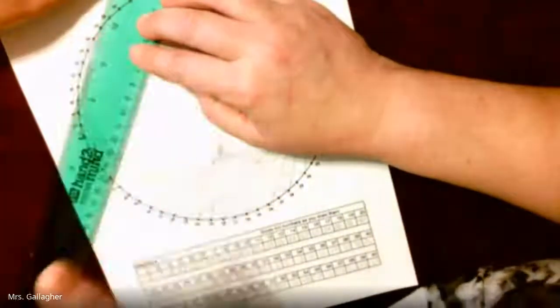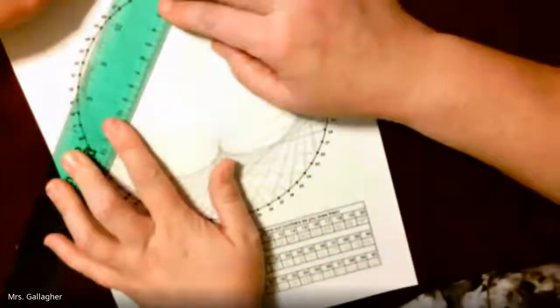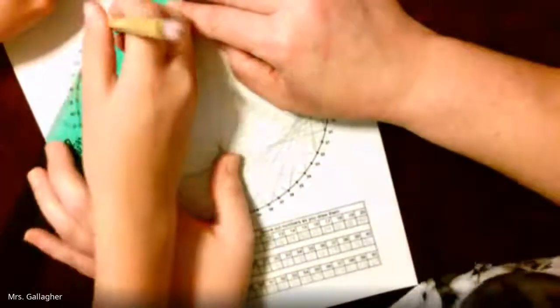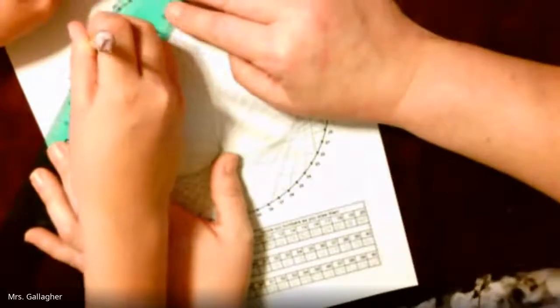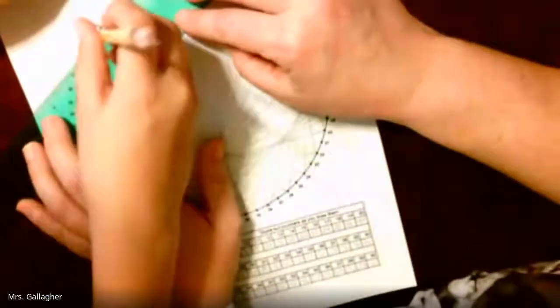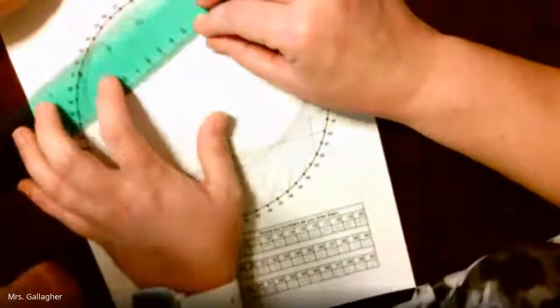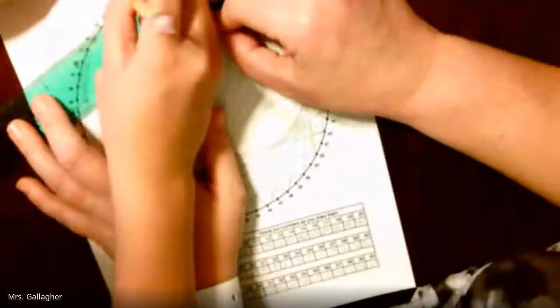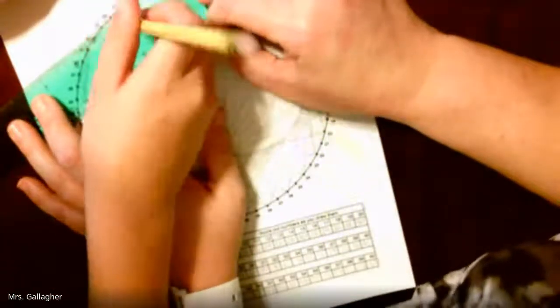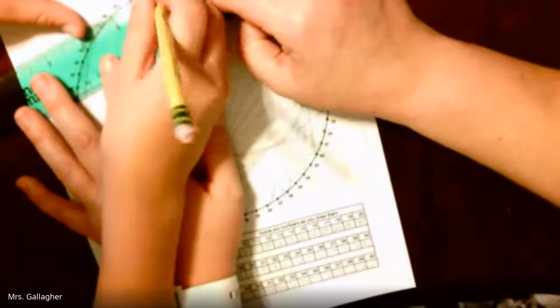55 and 50. 56 and 52. 57 and 54. Wow. It's finally caught up all the way around. 58 and 56. Okay, 59 and 58. And then unfortunately 60 maps to itself, so you're not going to write anything for that one. Actually, I can.